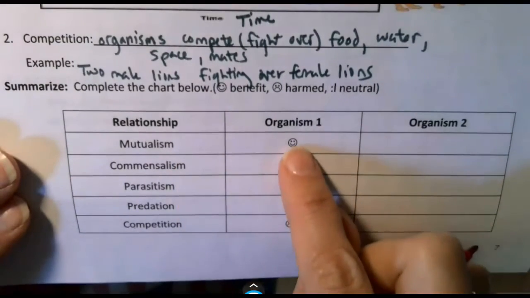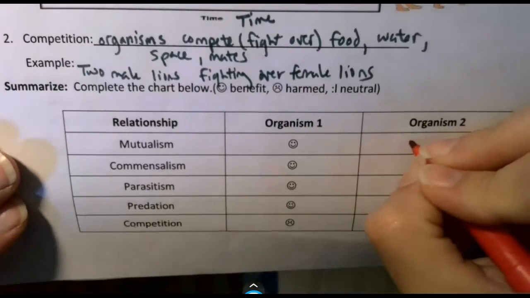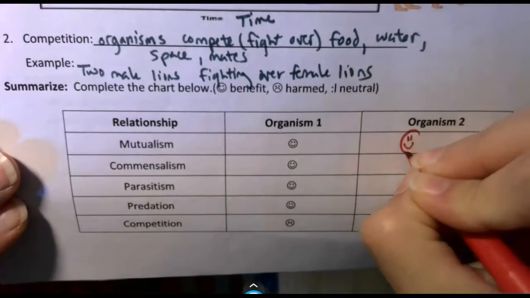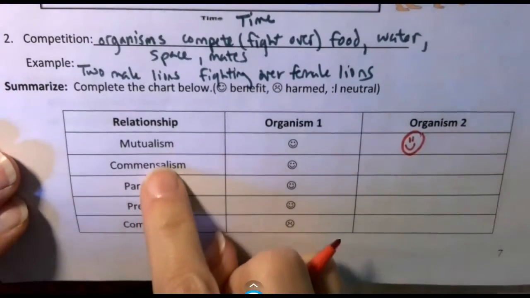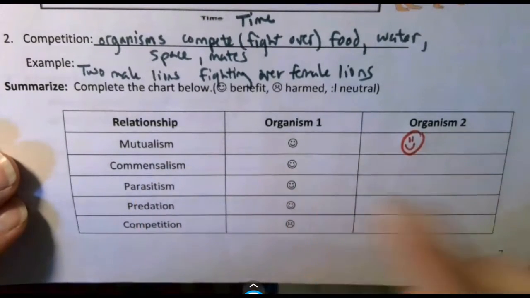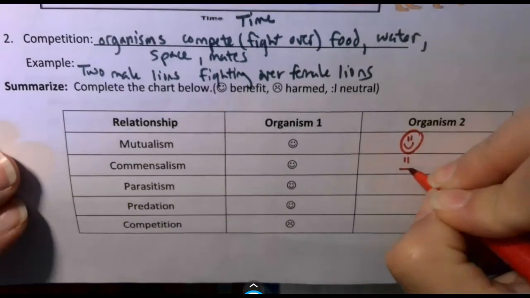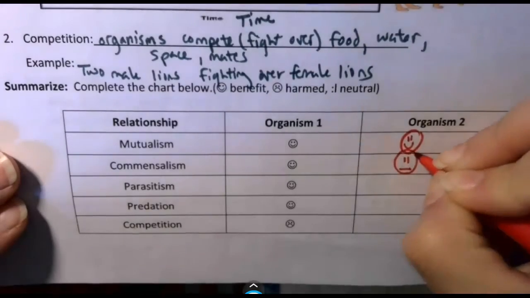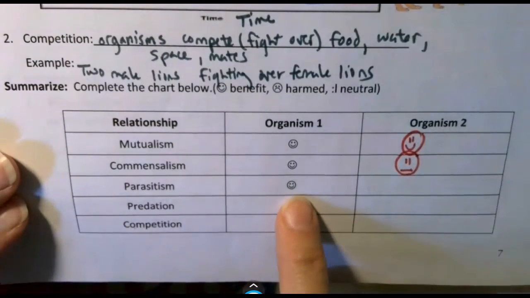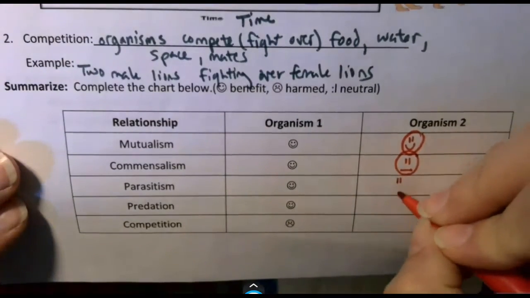Mutualism is when both organisms benefit. So organism 1 is happy, and organism 2 is happy. They both benefit. Commensalism is when one organism benefits, one organism just doesn't care. Parasitism is when one organism benefits, and the other organism is harmed.